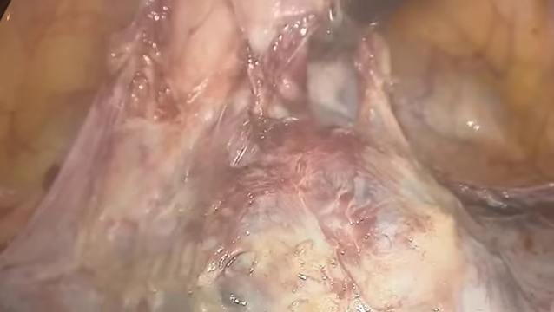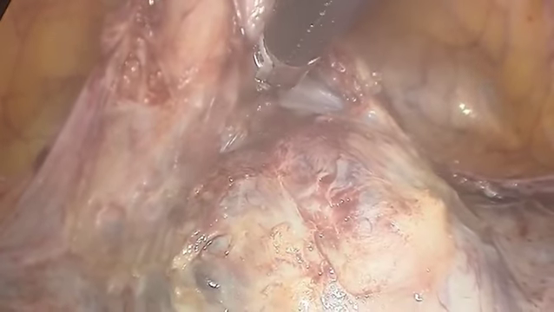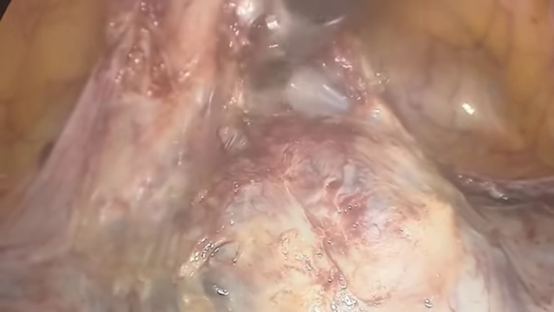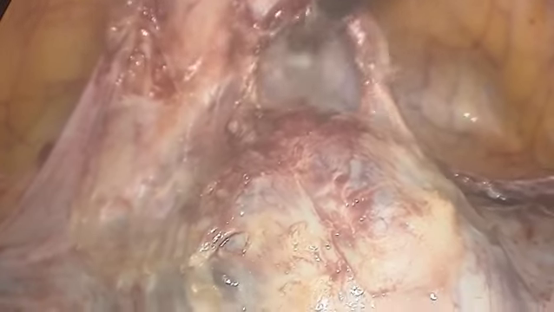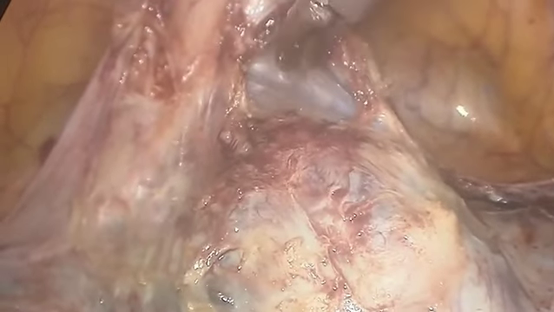Step 4. The dissection is carried down until the anterior cervix is visible. This step gives us a safe workspace to excise the scar without risk to the bladder.